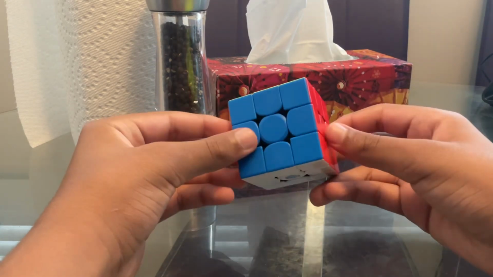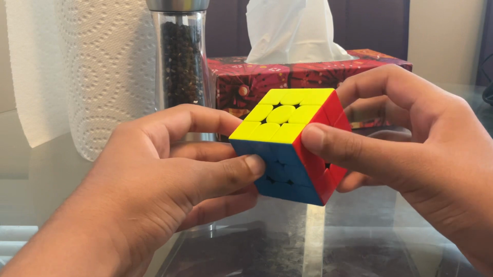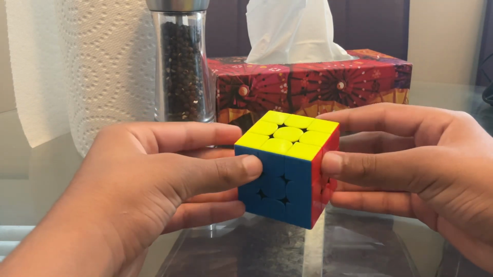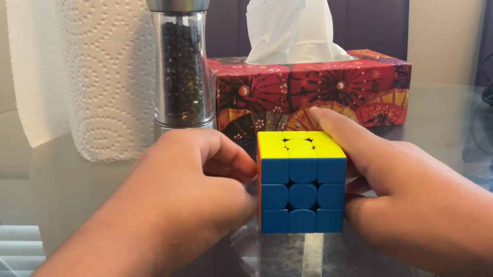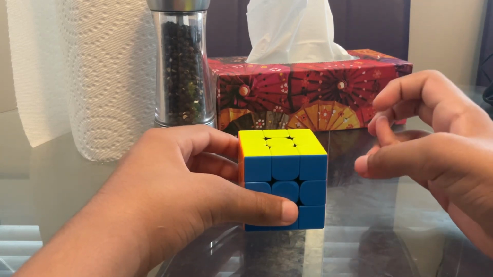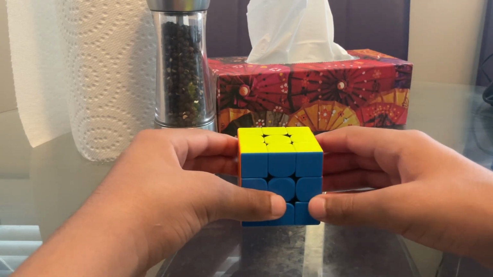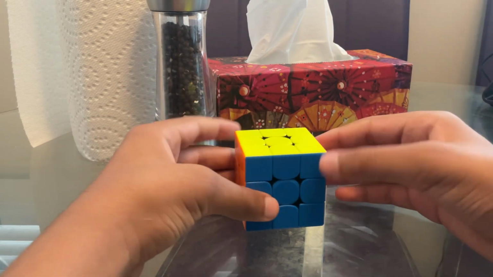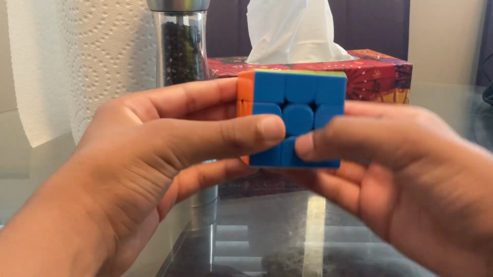And there you go. The horizontals are swapped, and looks like it just solved the cube. That's called a T-perm in advanced PLL, but that's for learning in advanced PLL. So that's the corners done. Now we're going to move on to the edges.